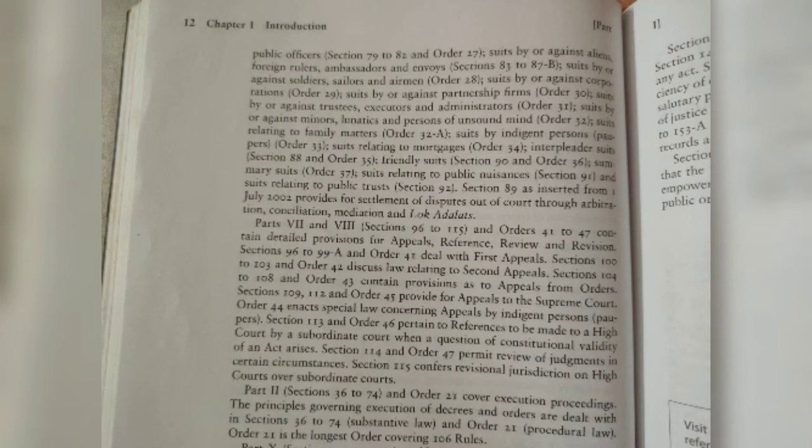And Section 89, as inserted from 1st July of 2002, provides for the settlement of disputes out of court through arbitrators, conciliation, mediation and Lok Adalats, that is the recognition of ADR, alternative dispute resolution.